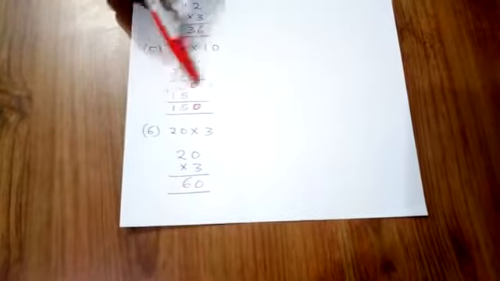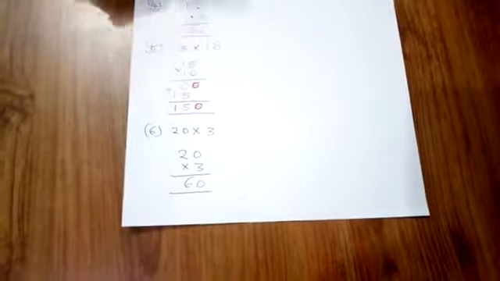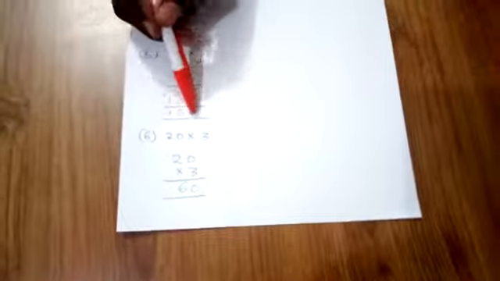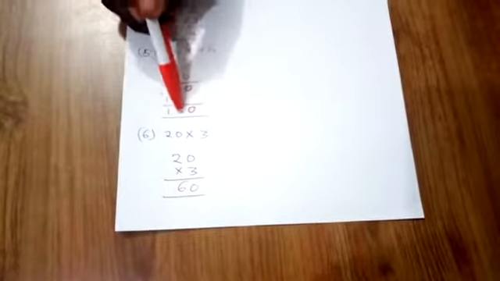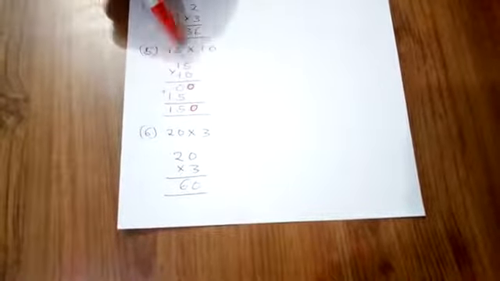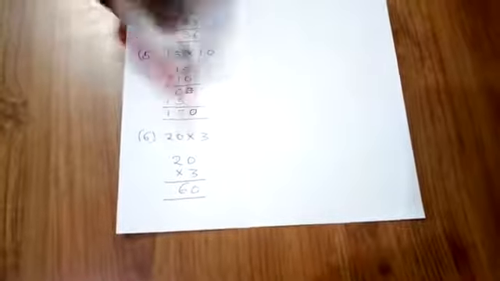So after this, we are supposed to add the two answers. That is 0 plus 0 is 0. 0 plus 5 will give us 5. 0 plus 1 will give us 1. So 15 times 10 will give us 150.